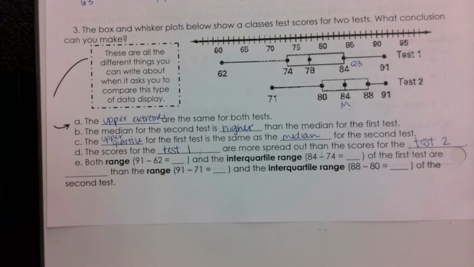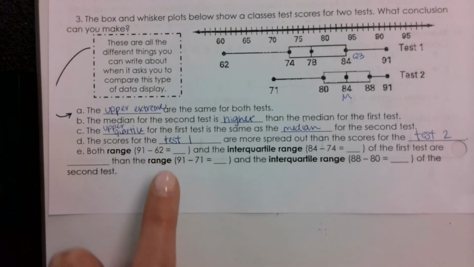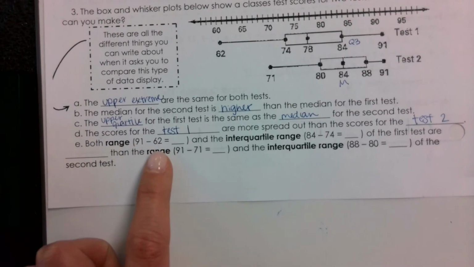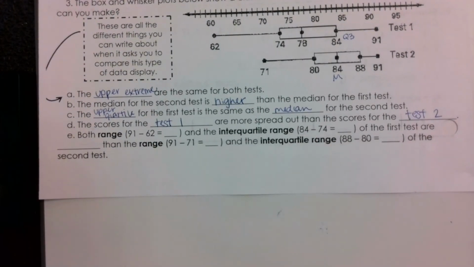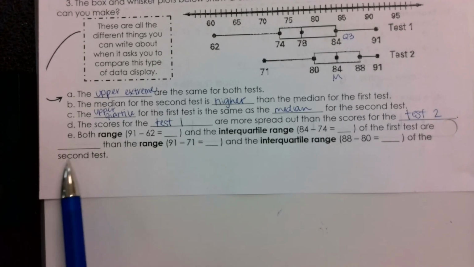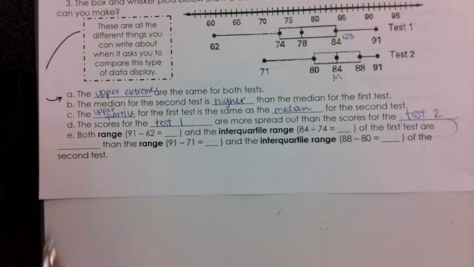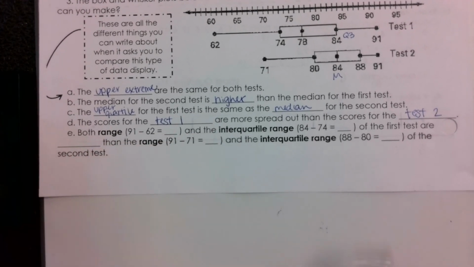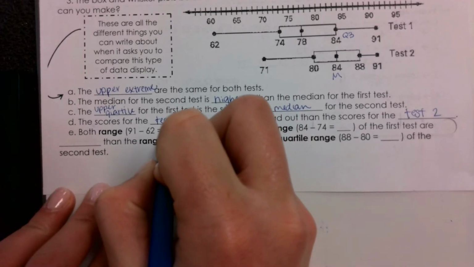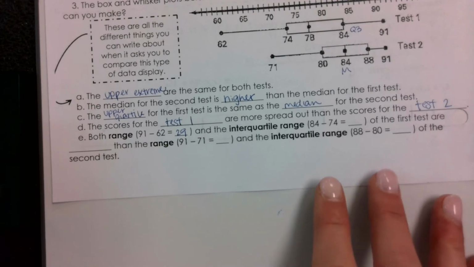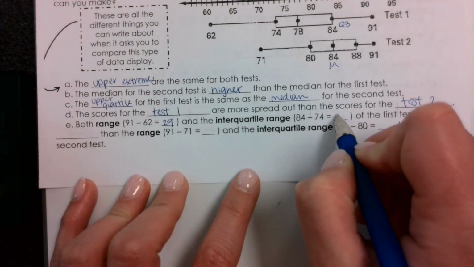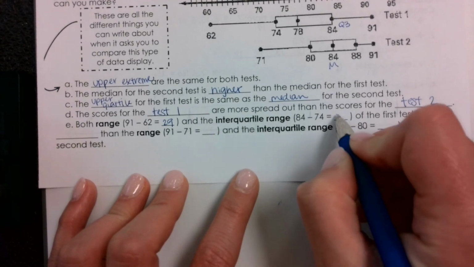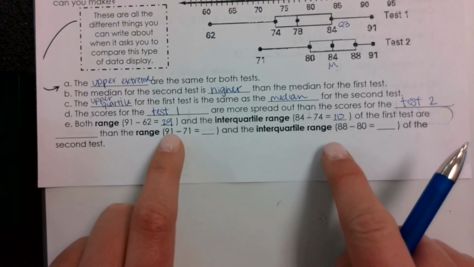So our last little statement here says the range, 91 minus 62, and the interquartile range, 84 minus 74, for the first test are either going to be greater than or less than the range and the interquartile range of the second test. So we need to find these values before we can fill in our blank over here. So what is 91 minus 62? What's the IQR there? 10. Then we're doing the same thing for the second test.